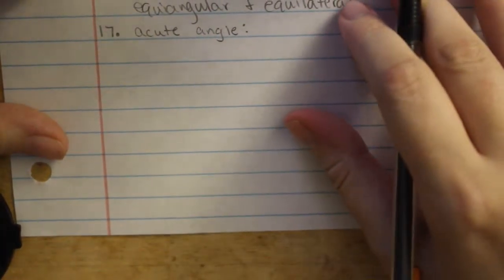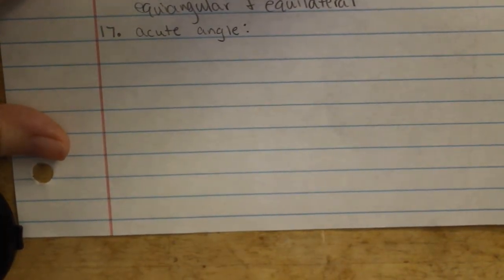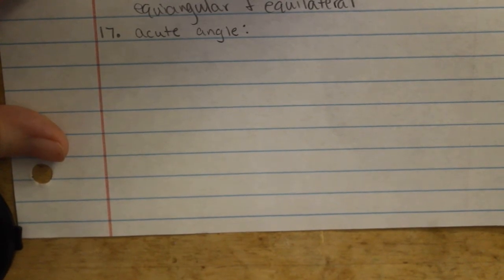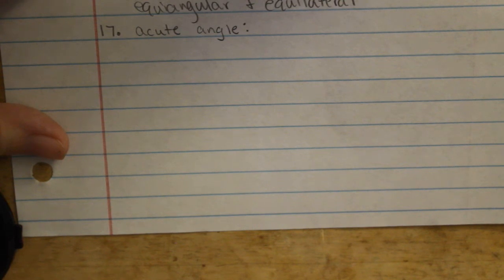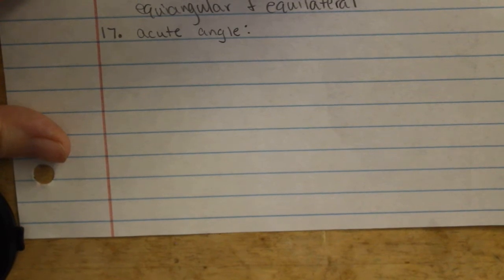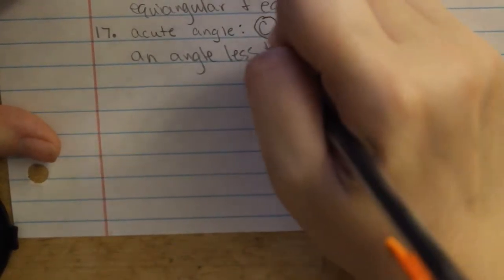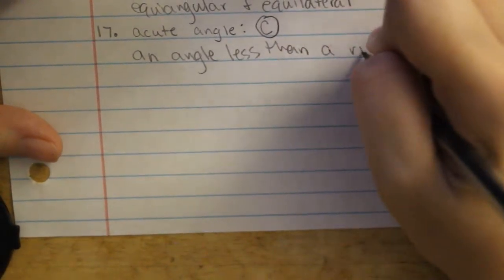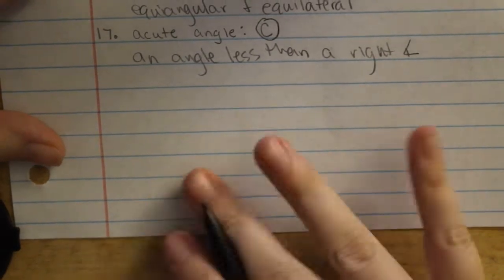Okay, and then finally an acute angle. So I know that an acute angle has to be one of the angle options. So I've got C, I've got F, I've got J, I've got O, and those are my only options. So I'm going to start with C. An angle less than a right angle. Well, what do we know there? That is actually true. So an acute angle is an angle less than a right angle. So anything less than 90 degrees is an acute angle.